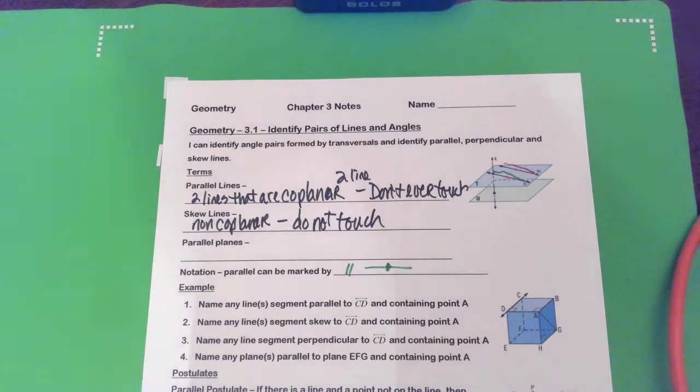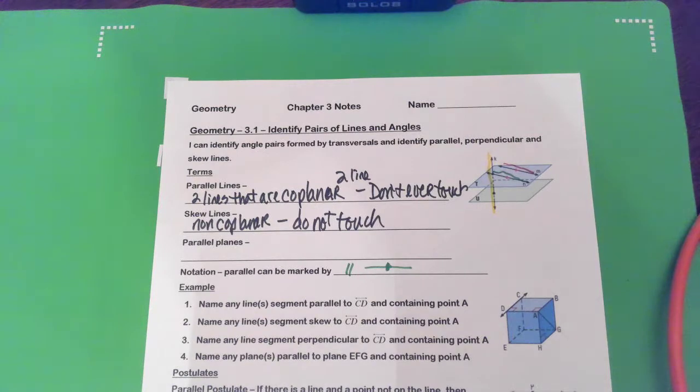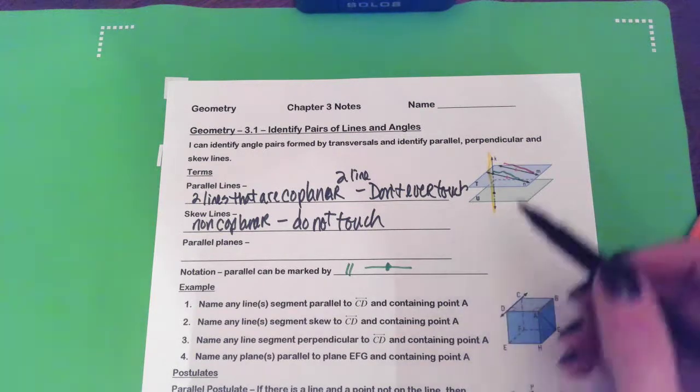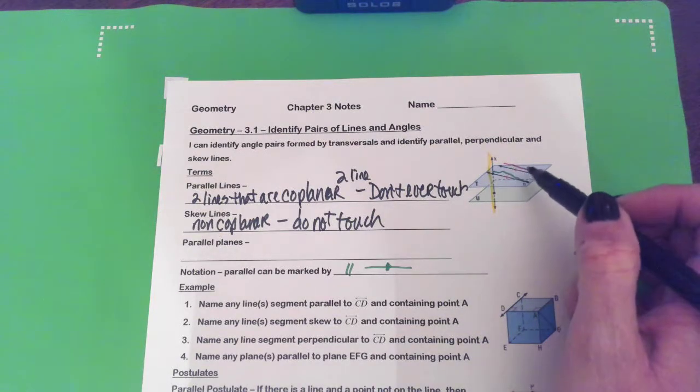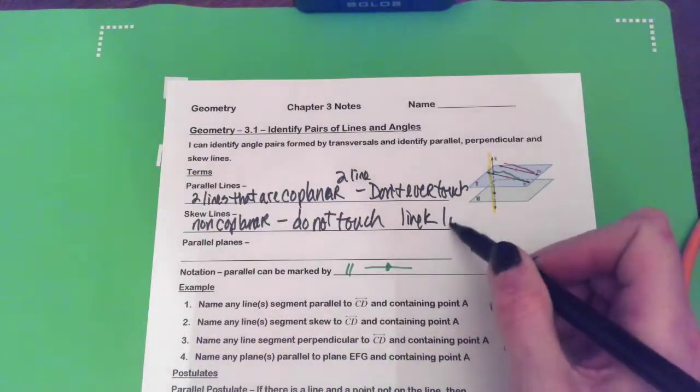Again, if I look at my picture, I can see some lines there. I see a line K that's going up and down, and then I see my two parallel lines, line M and line N. If I were to trace line K, I would see that it does intersect with line N. So two lines that are skew, that are not coplanar, are line K and line M.